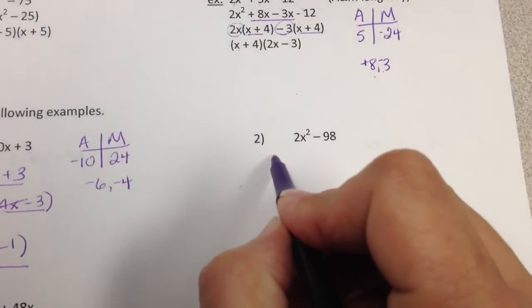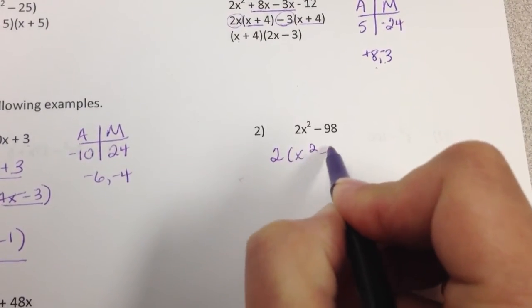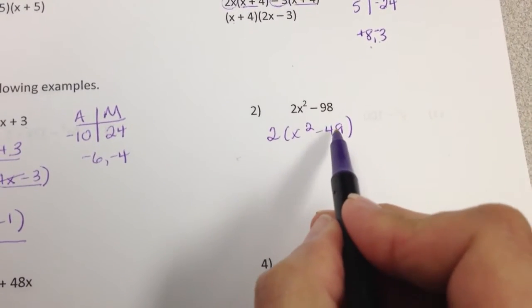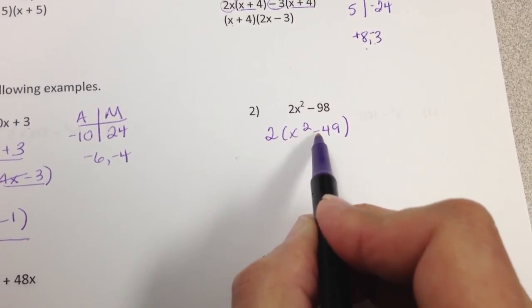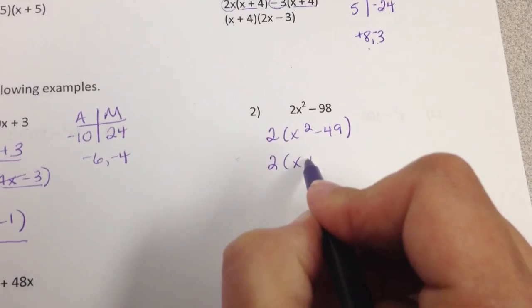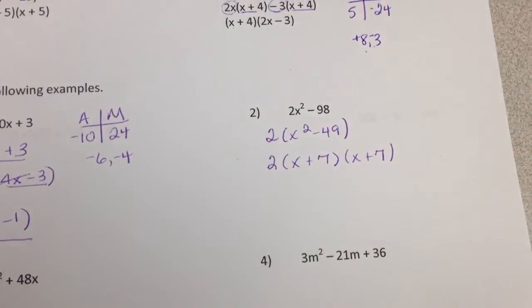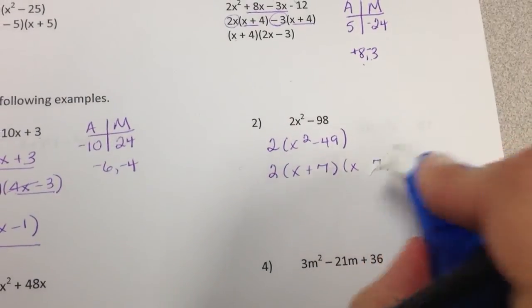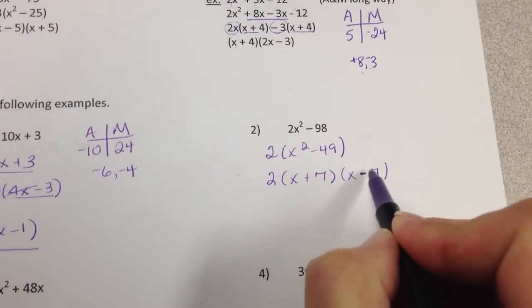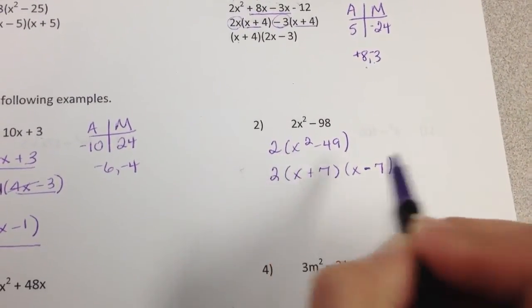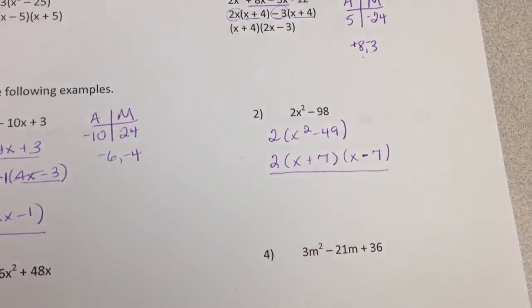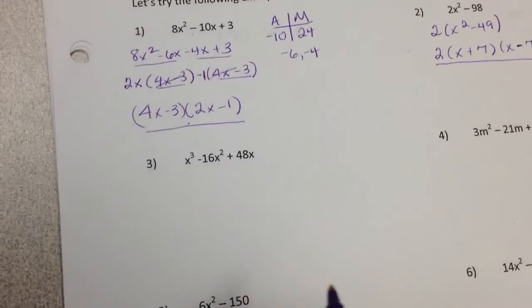On number 2, I'm going to take out the GCF of 2x. I recognize that as a perfect square, separated by a minus sign. I know my signs are different. Whoops, sorry about that. My signs are different right there. And I put the square root of 49 and the square root of x. And that's factored completely. Okay, on number 3.